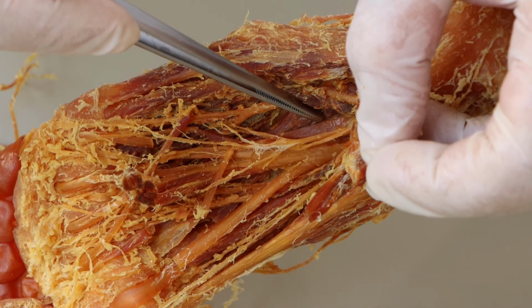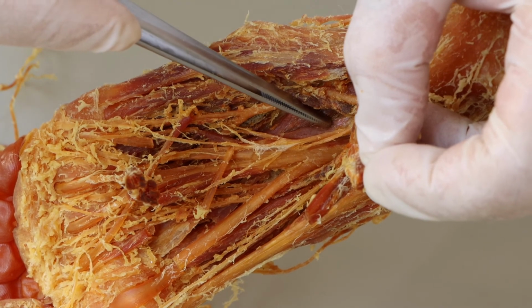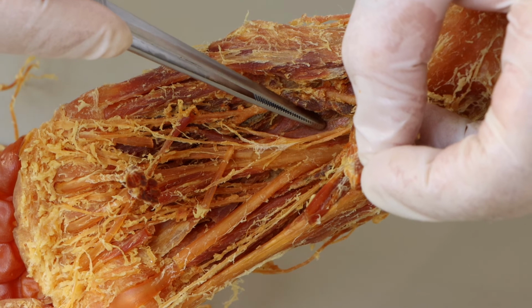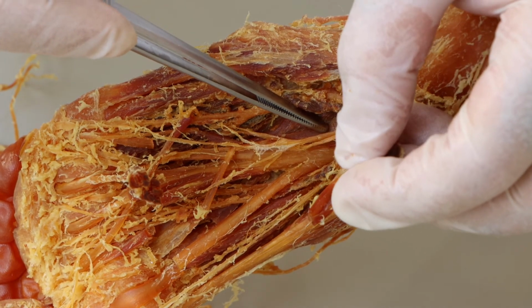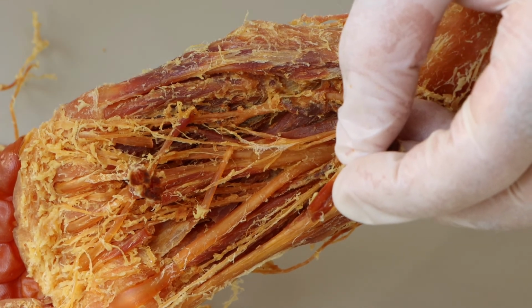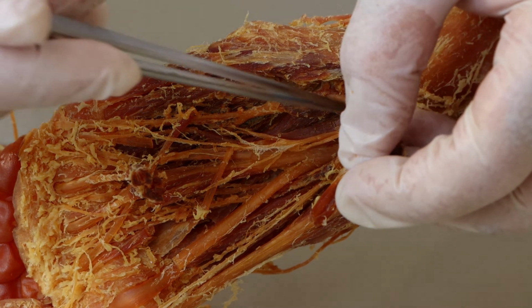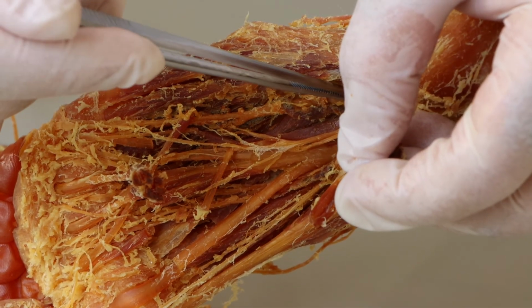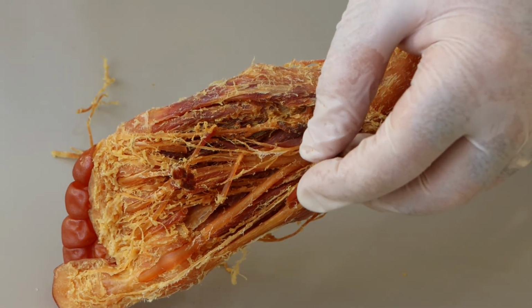This is starting from the plantar surface of the calcaneus and is inserted to the lateral margin of the tendon of the flexor digitorum longus, and the function is making a flexion of the finger, and is innervated by the lateral plantar nerve, this branch of the tibial nerve.